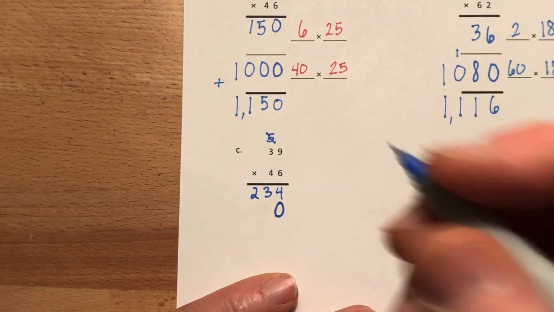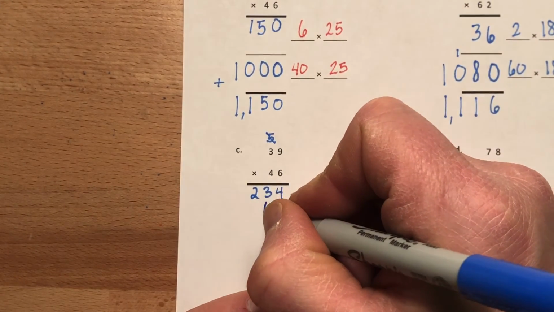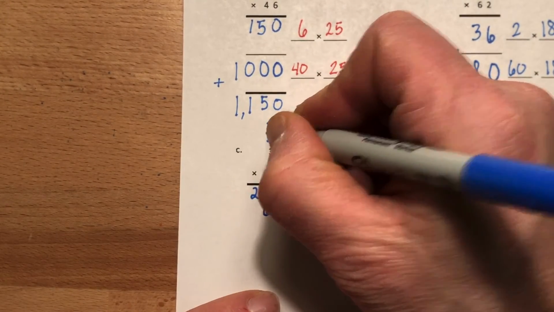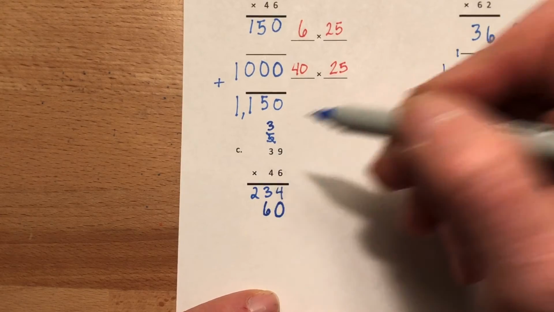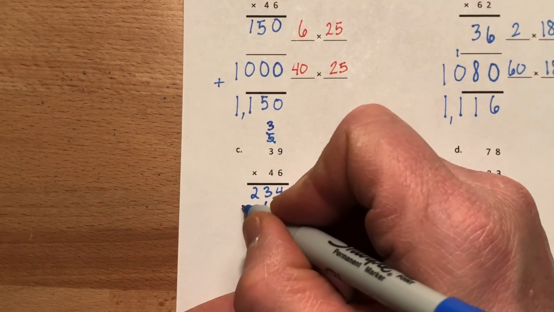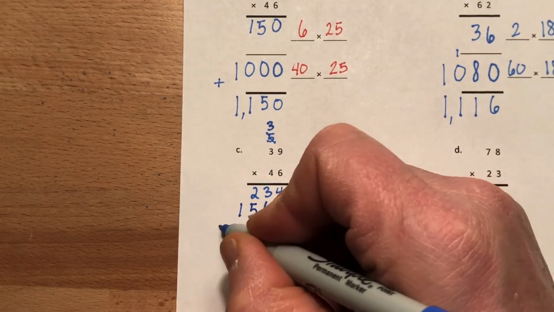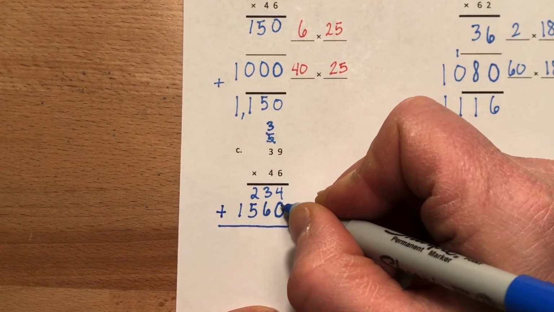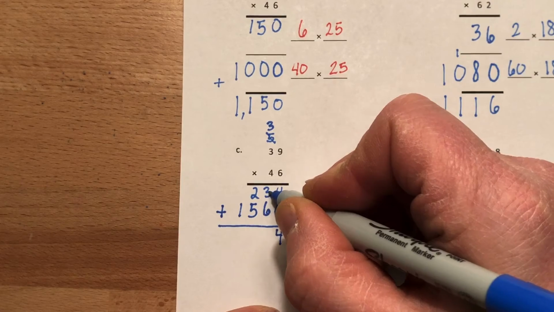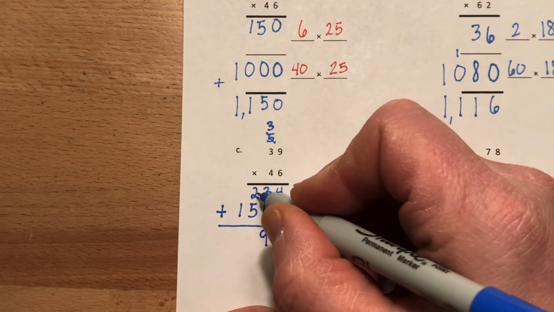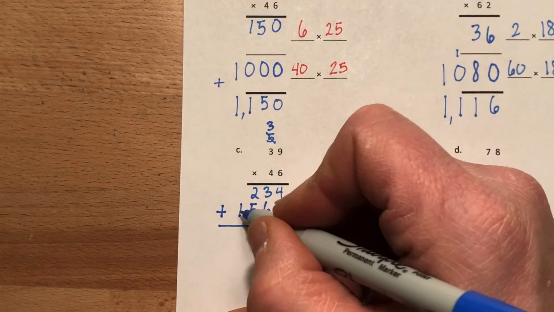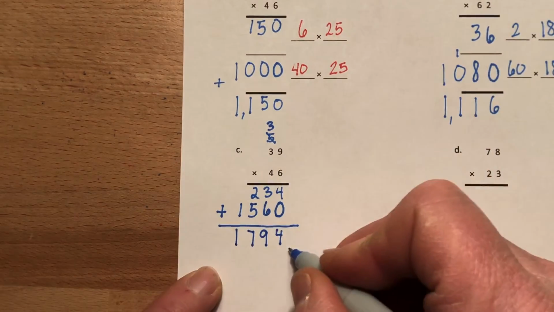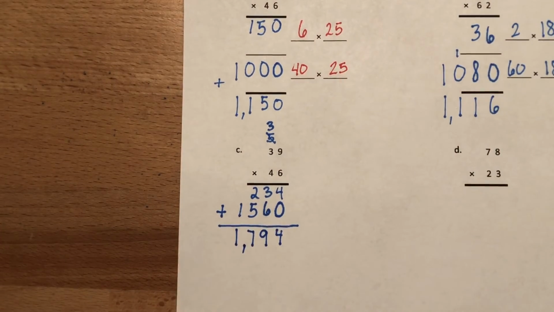4 times 9 is 36. Put down the 6. Carry the 3. 4 times 3 is 12. Plus 3 is 15. Add it up. 4 plus 0 is 4. 3 plus 6 is 9. 2 plus 5 is 7. 1 plus nothing is 1. 1,794. Nice.